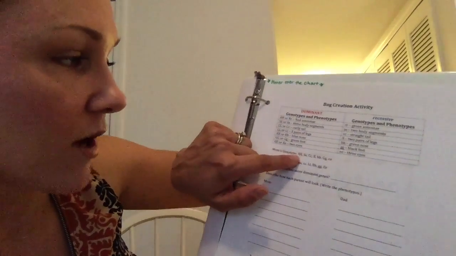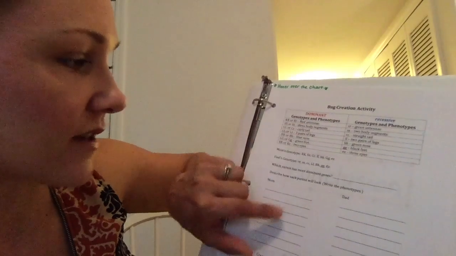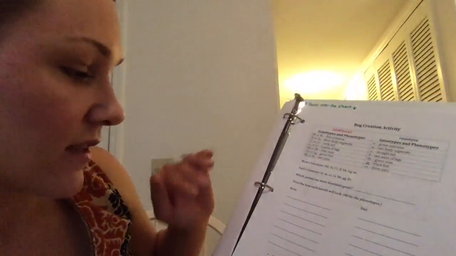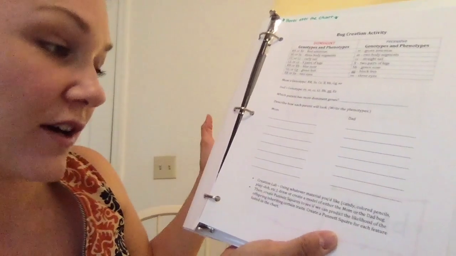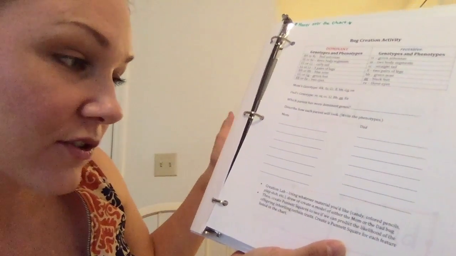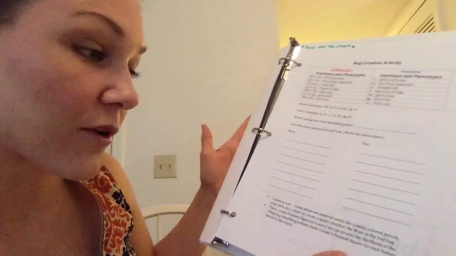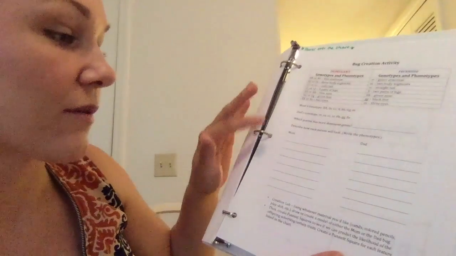So I can look at the mom's genotype, capital R, and know that the mom is going to have a red antenna. And so I will work through all of that. And then the bottom two assignments, down here, it tells me to actually create this bug. So you can use whatever material you'd like. It says candy, colored pencils, Play-Doh. Either way, we're going to make either a drawing or a model of either the mom or the dad.